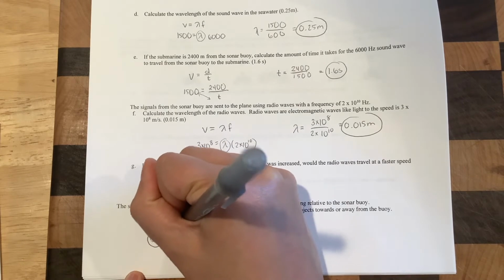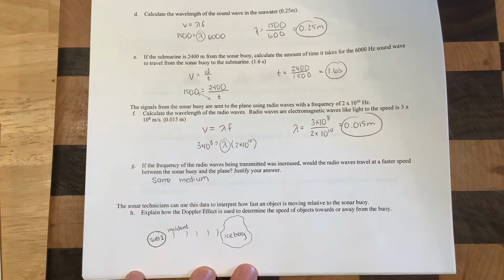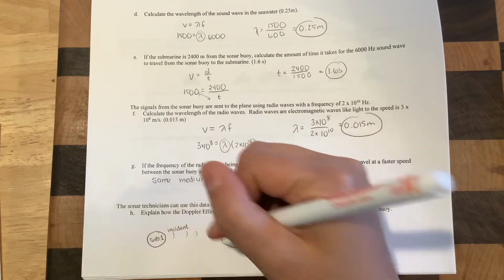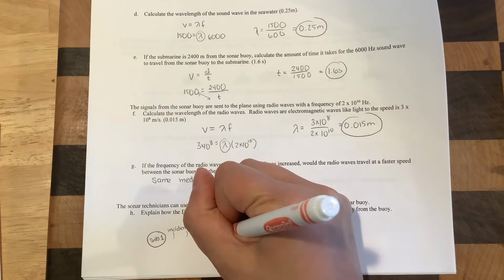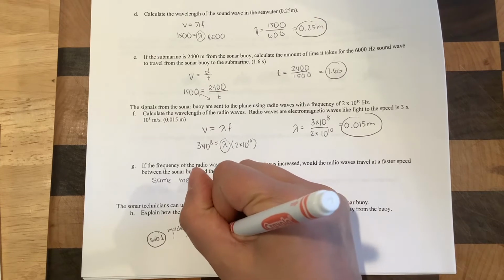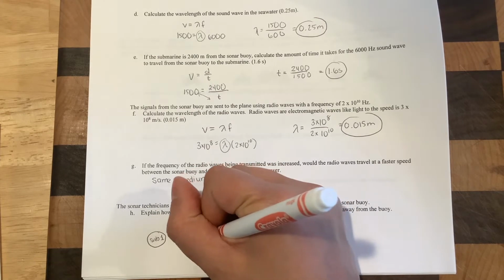So what we actually need to look at is the reflection. We want to see, is the reflected wave shorter or longer than the incident wave? And for this, I'm going to draw it as shorter. Let's say that the iceberg reflects this wave, but now all these things are really close together.